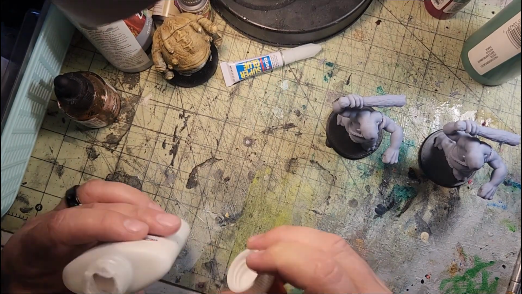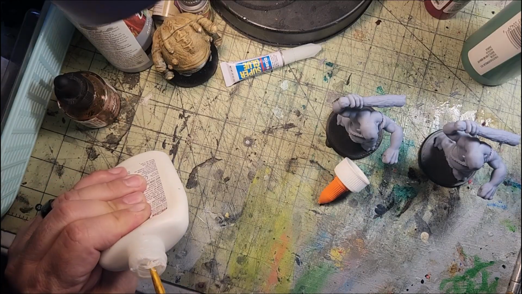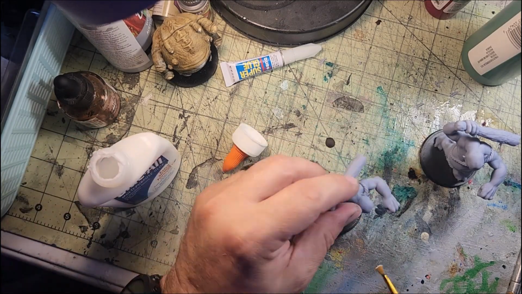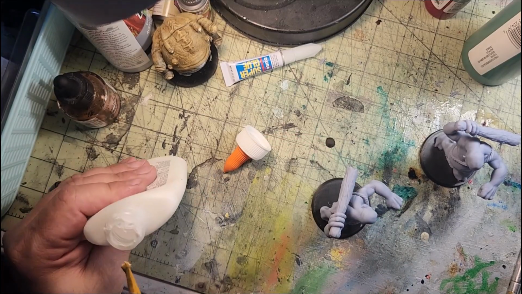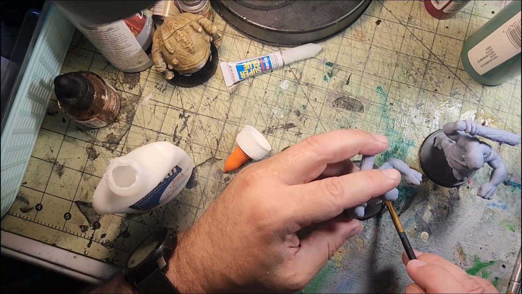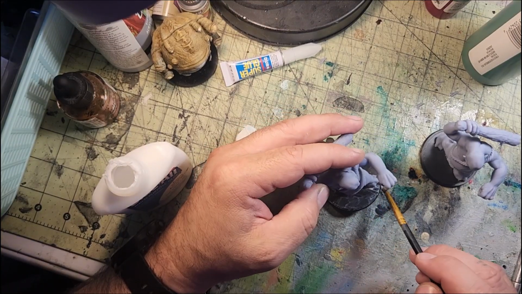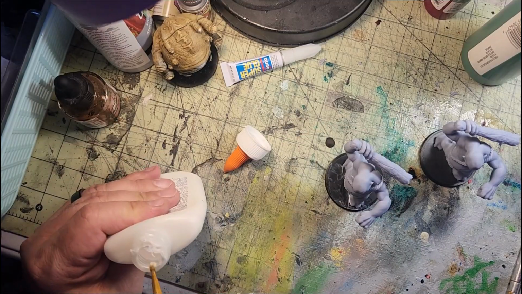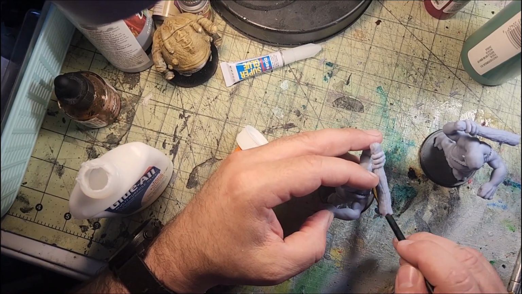Now that the models are ready, I am going to come in with this PVA glue and apply it to the base of these miniatures. I'm going to add some flocking in that, and I'm going to do all that before I prime it because that just keeps me from having to go back and prime all the flocking afterward.